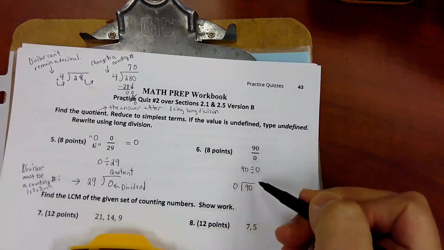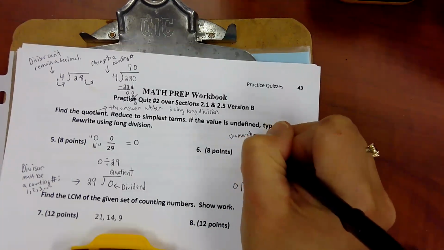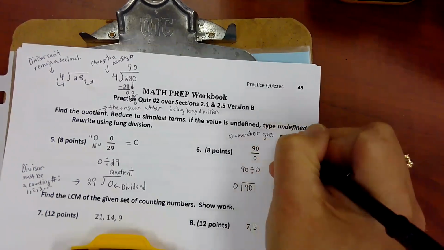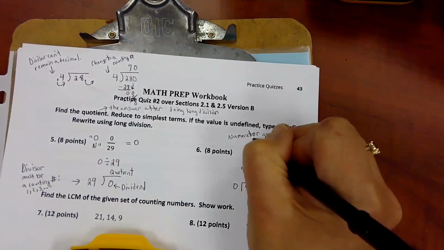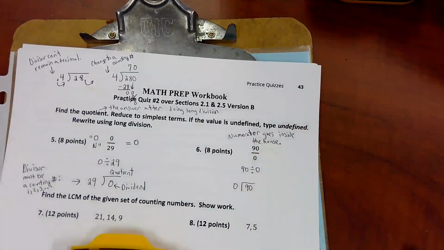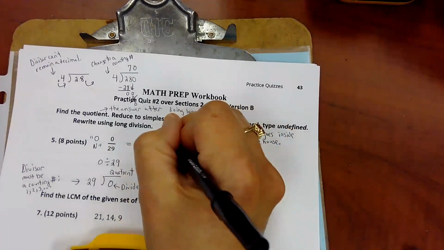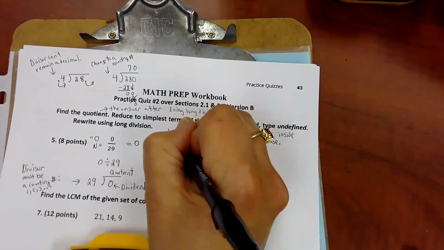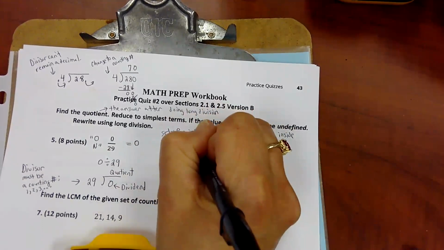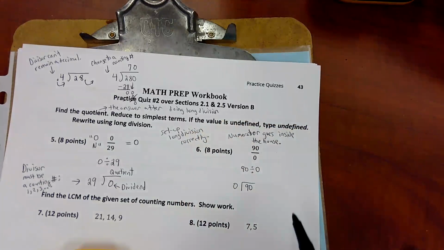The numerator goes inside the house. So you need to remember that. You need to learn that. If you don't already know that, you need to learn that the numerator goes inside the house. You just set it up correctly. You need to learn how to set up long division correctly. I can't stress that enough when you graduate from this class, okay? To set up long division correctly so the numerator goes inside the house.